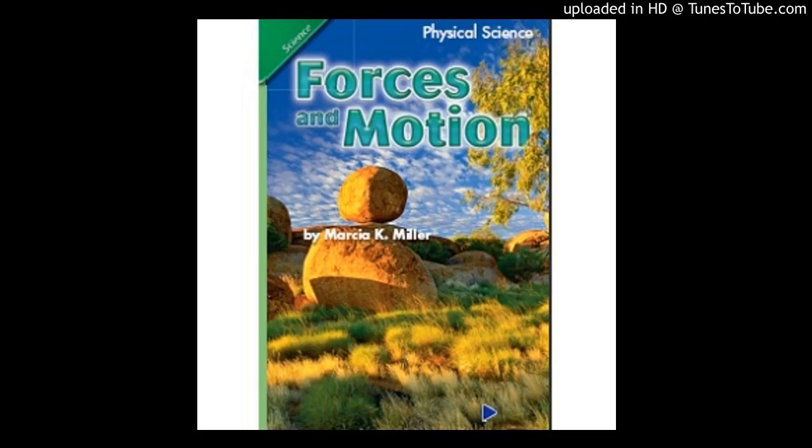Unbalanced forces on an object at rest can make it move. They can cause the speed or direction of a moving object to change. Balanced forces do not cause any change in motion. This is true even if an object is already moving.